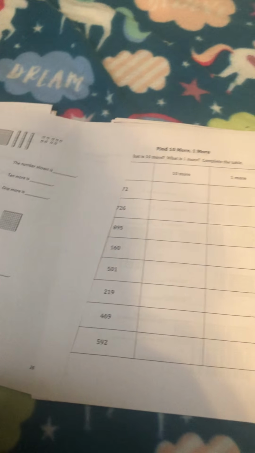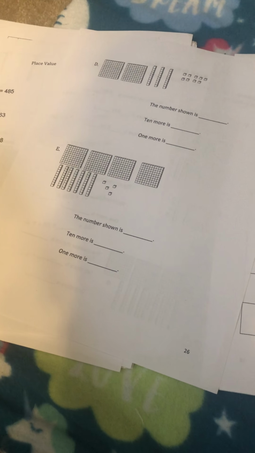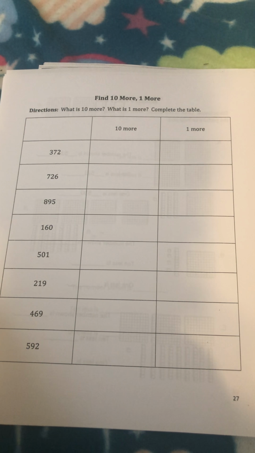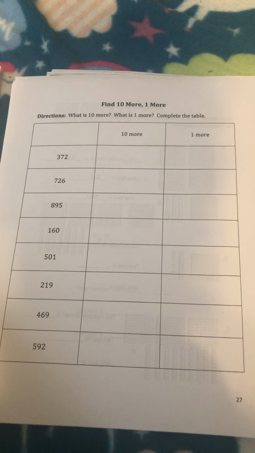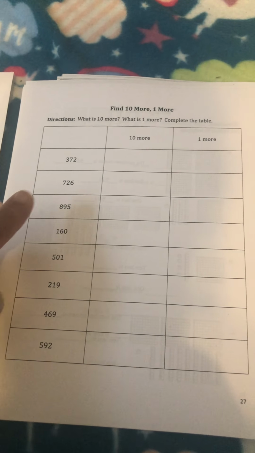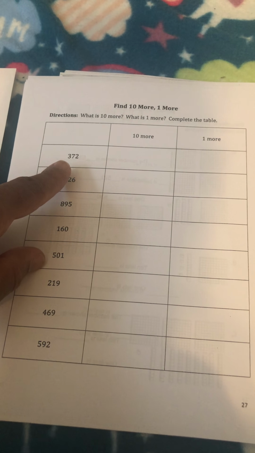On the back, we have page 26. And then one last page of practice, page 27. Okay? The only difference on page 27 is that they give you the number in number form instead of giving you the number in build form. But the same skills will apply.